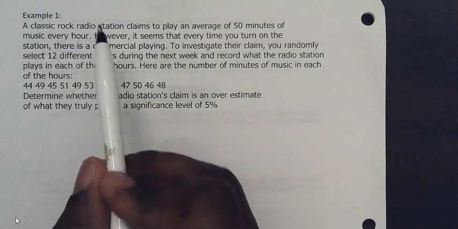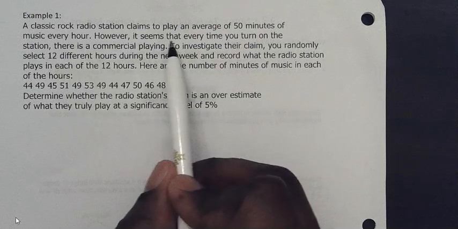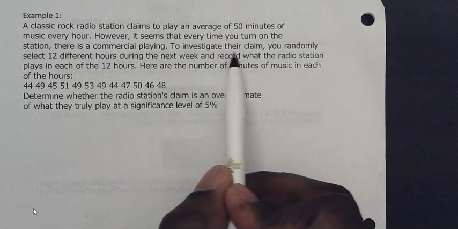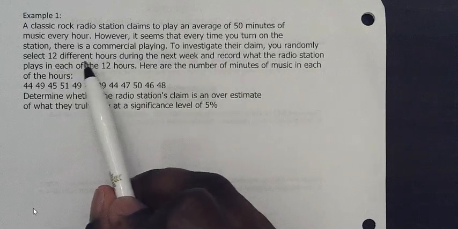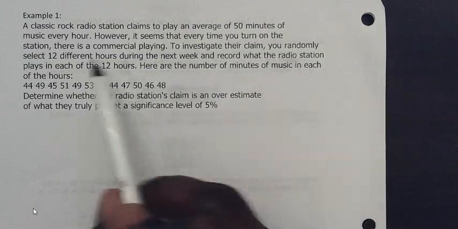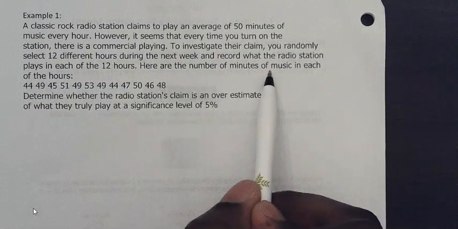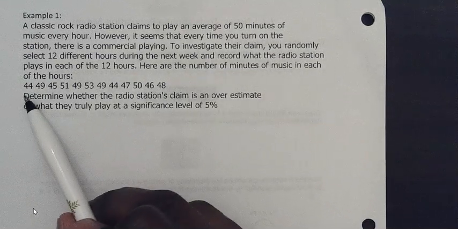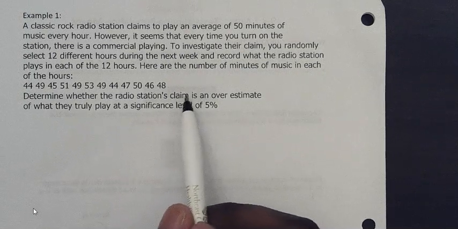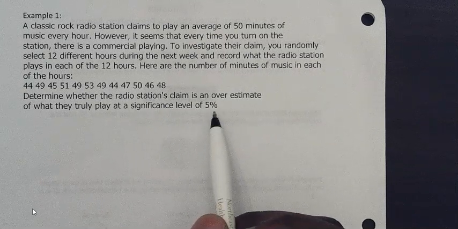A classic rock station claims to play an average of 50 minutes of music every hour. However, it seems that every time you turn on the station, there's a commercial playing. To investigate their claim, you randomly select 12 different hours during the next week and record what the radio station plays in each of those 12 hours. Here are the number of minutes of music in each of those hours. So we got 44 minutes and so forth. Determine whether the radio station's claim is an overestimate of what they truly play at a significance level of 5%.